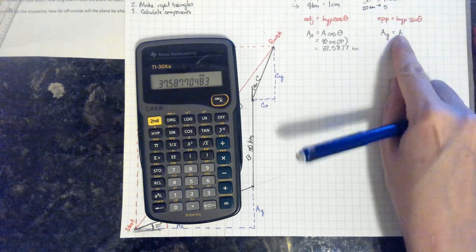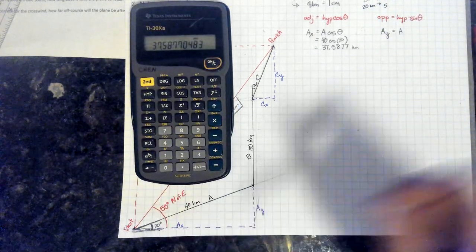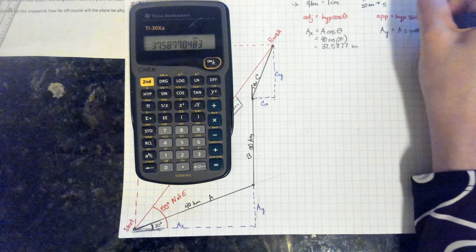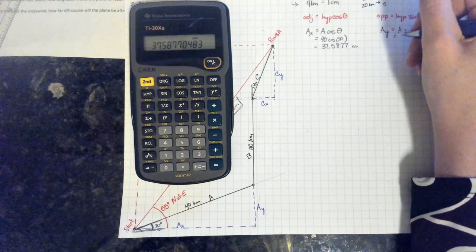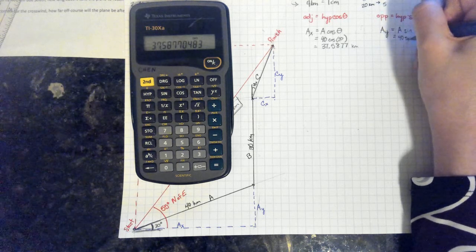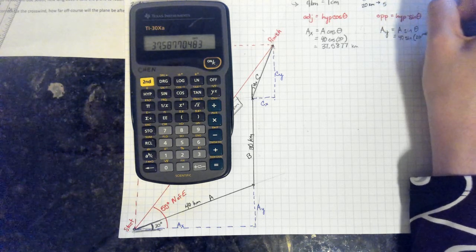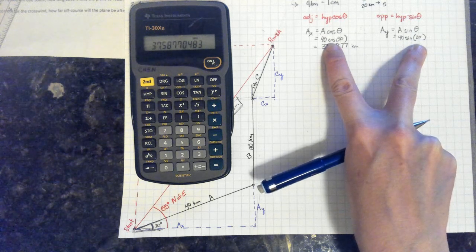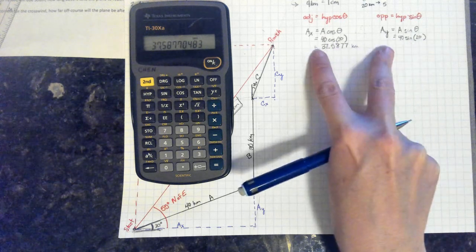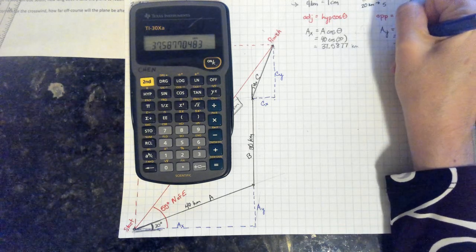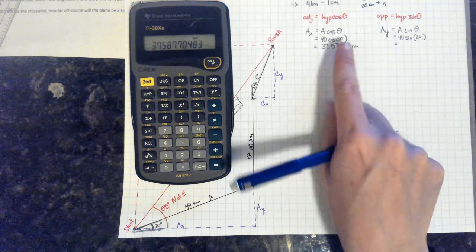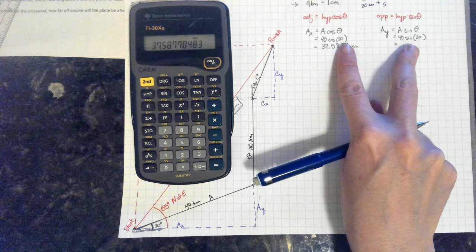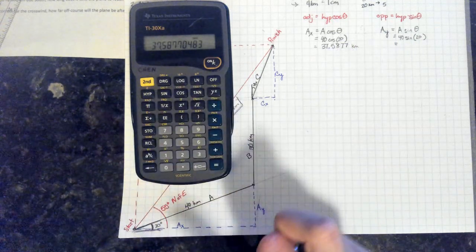AY is going to be the hypotenuse, which was A, times sine of the angle. So we have 40 sine 20. And again, because these equations and plugging these into the calculator is so similar, it's good to have an estimate of which one's going to be bigger and which one's going to be smaller.